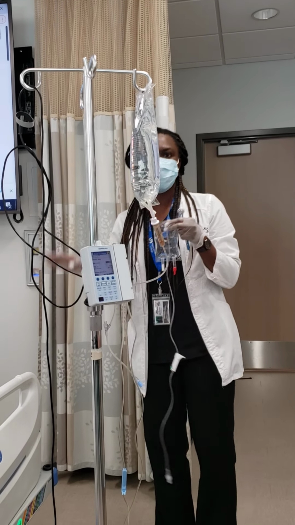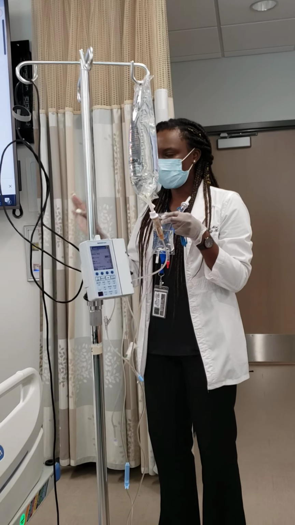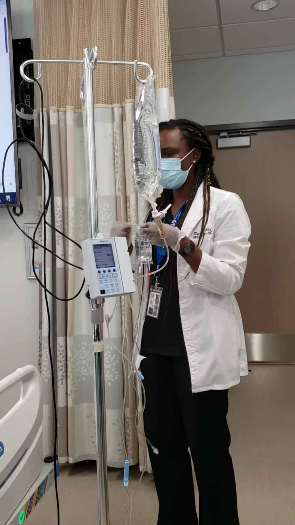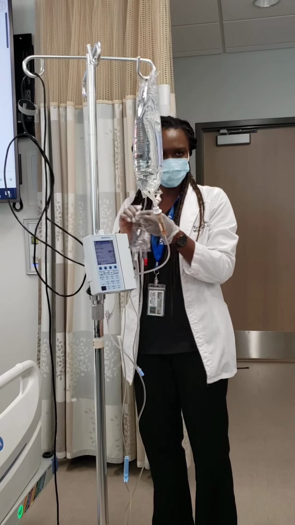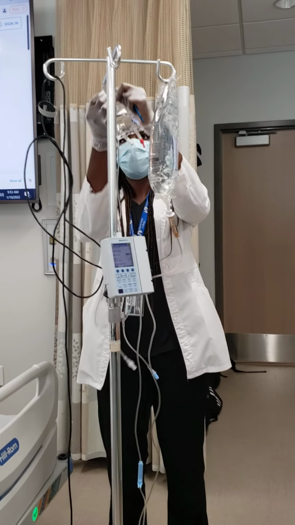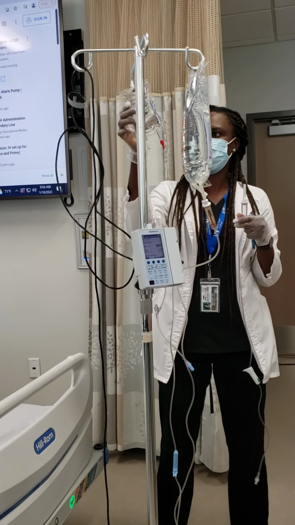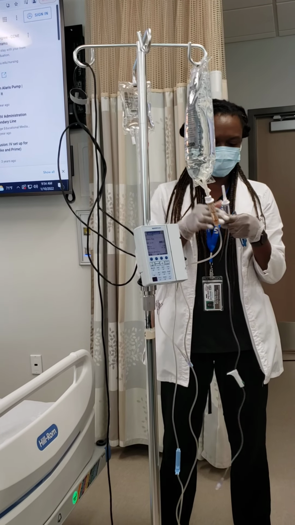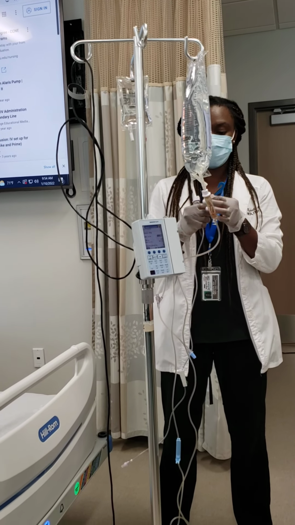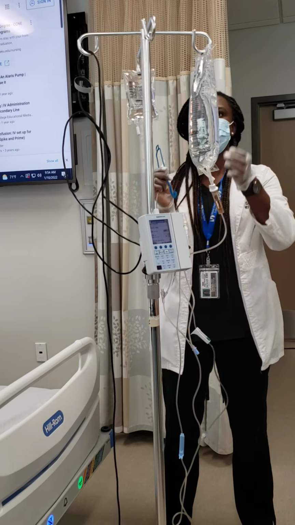You check your orders, did your six rights: right patient, right dose, everything. You came in, you washed your hands, and everything is to the T, right? All you do is get another set, put your bag, of course you've already checked your expiration date, etc. So now, what you can do, you can actually take this.